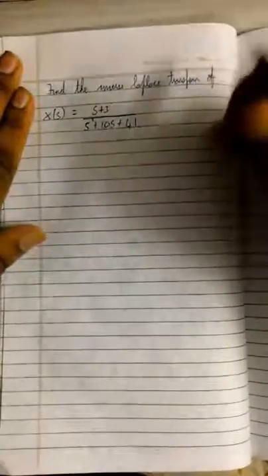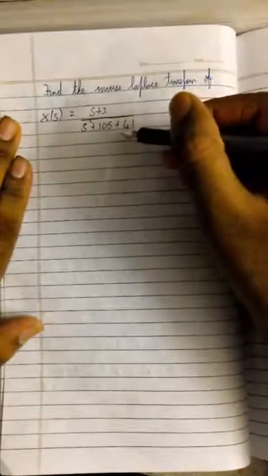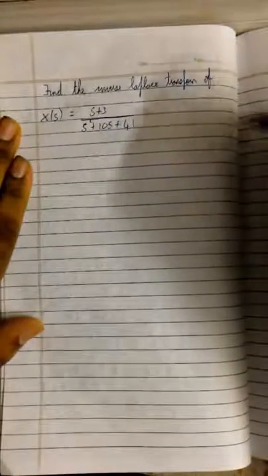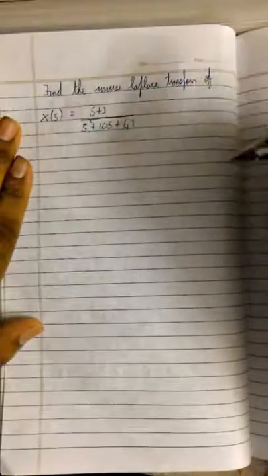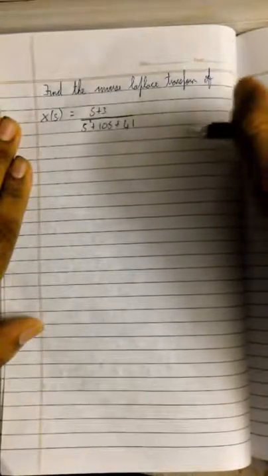Okay, now let's do another problem. Find the inverse Laplace transform of X(s) = (s + 3)/(s² + 10s + 41). Okay, so here in this problem I'm not going to factorize this using complex poles. Let us do this by applying the As + B format.